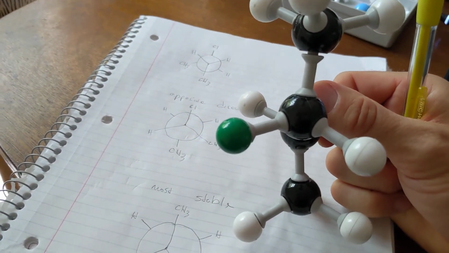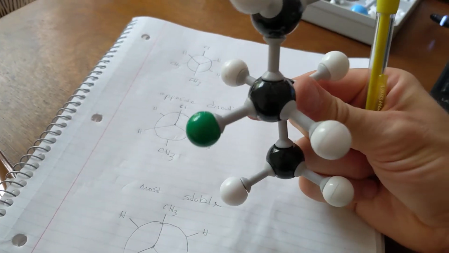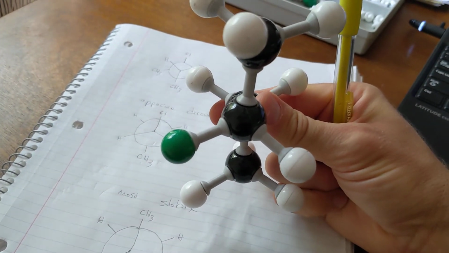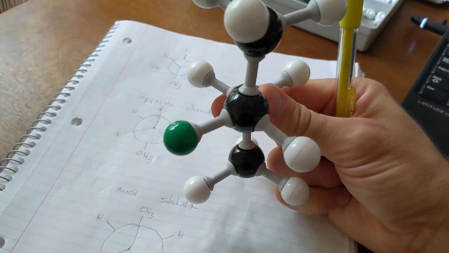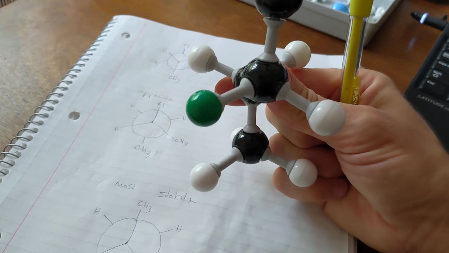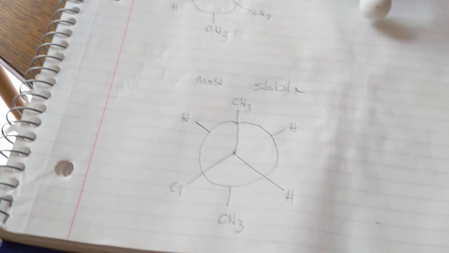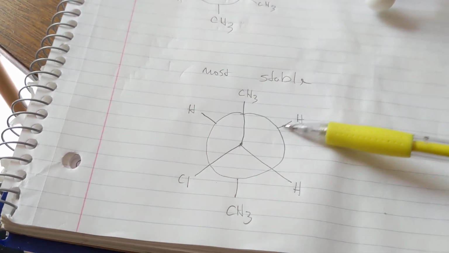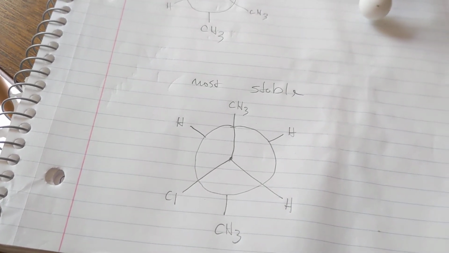So we can see that again here on the back carbon, the one I'm holding with my hand. You see 2 hydrogens kind of pointing up to the right and left, and a methyl group coming straight down off that back carbon, right? And so that's represented in my Newman projection as well. 2 hydrogens pointing straight up and the methyl group pointing straight down.